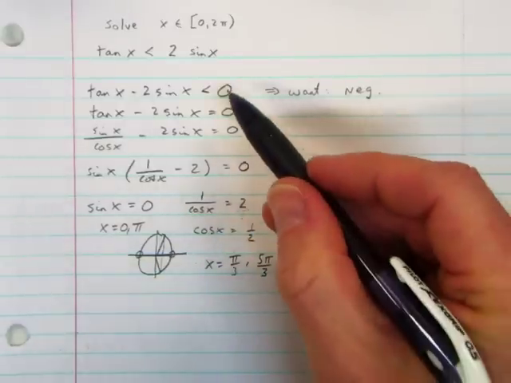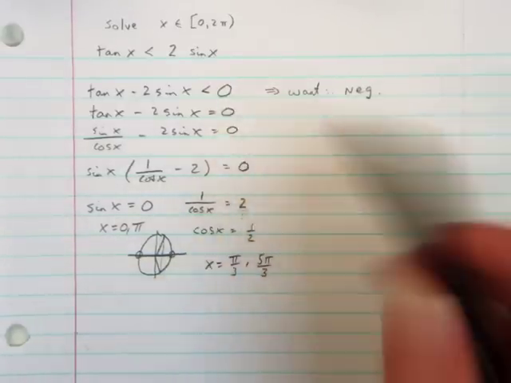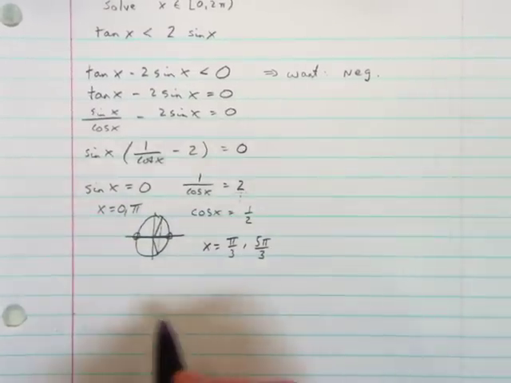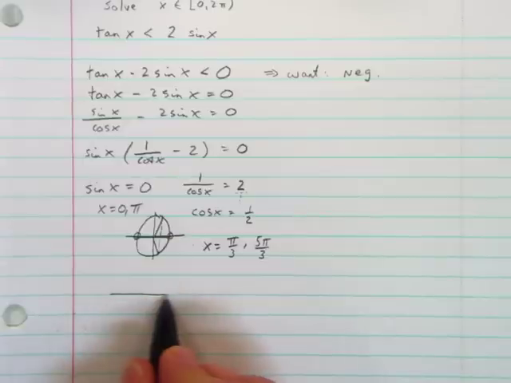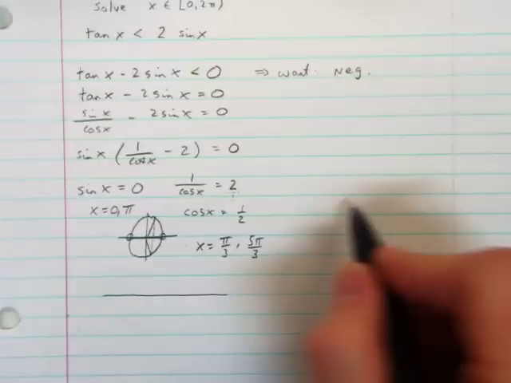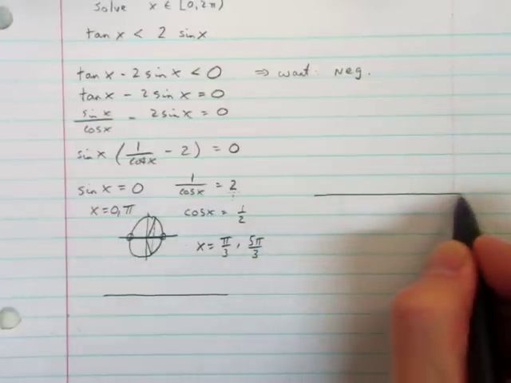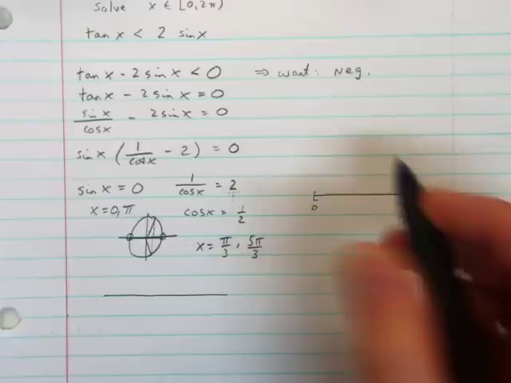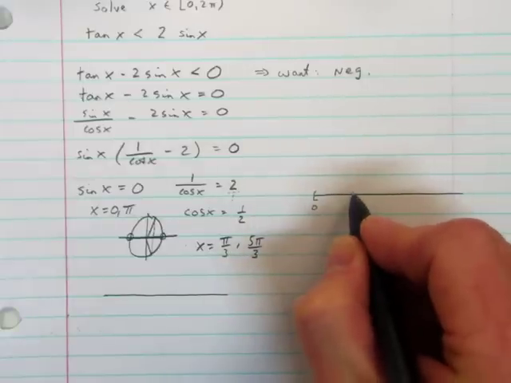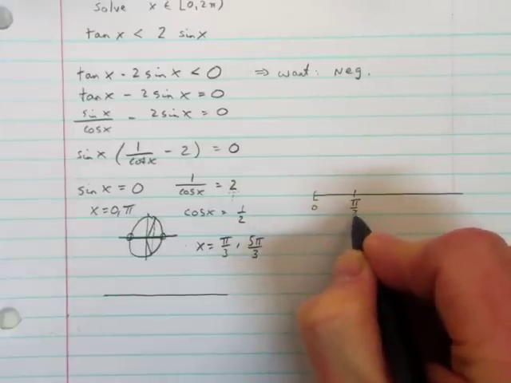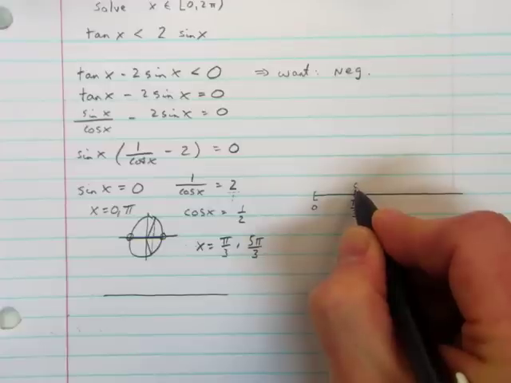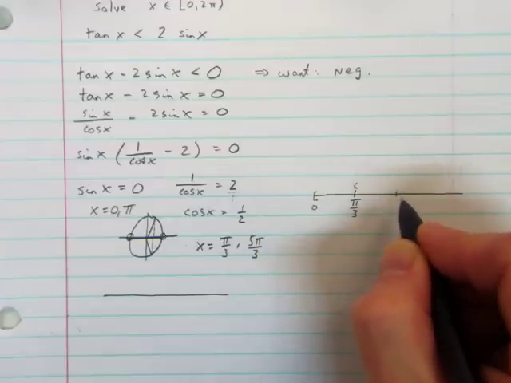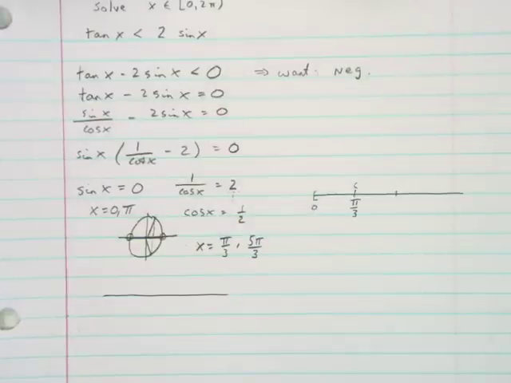Now, our original problem was to solve the inequality. And remember, when we're dealing with inequalities, we're going to use a number line. So let's set up our number line. Actually, I'll move it over here so it's easier to see. We're going to start with 0, and then we'll put them in order. Pi over 3. Oh, I forgot one thing. What did I forget? We cannot have undefined values on this. And I'm just going to stop.